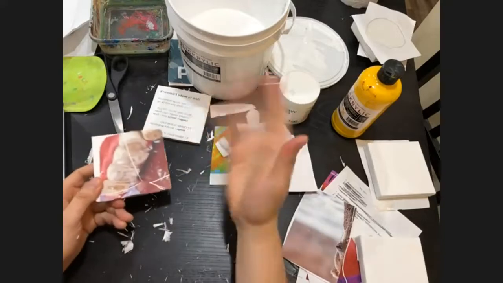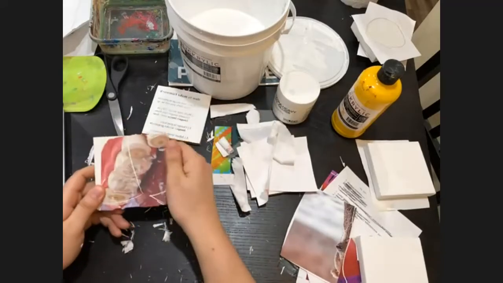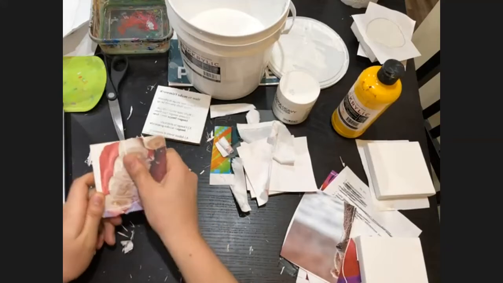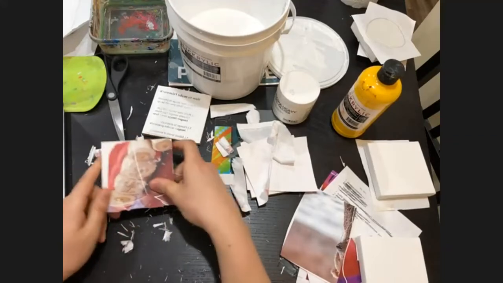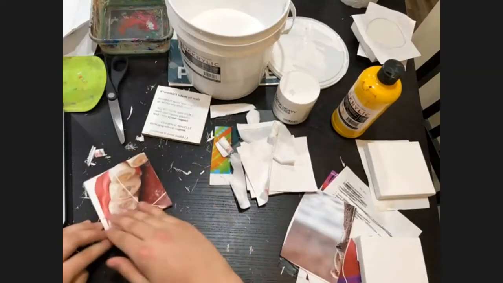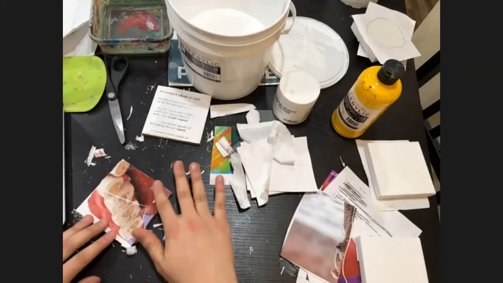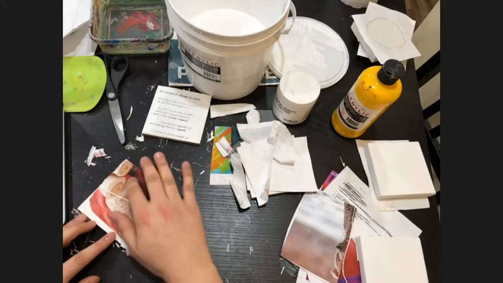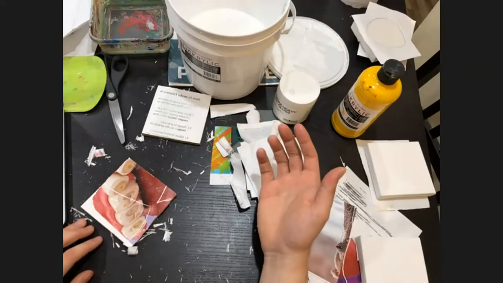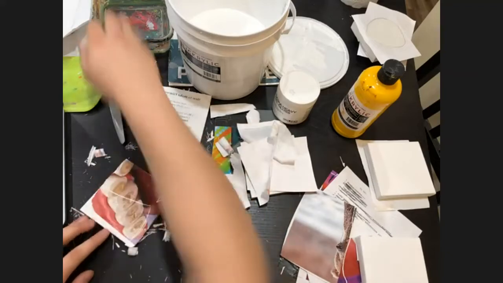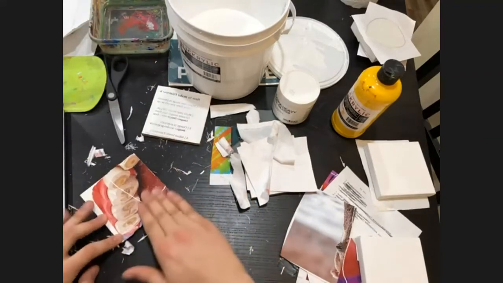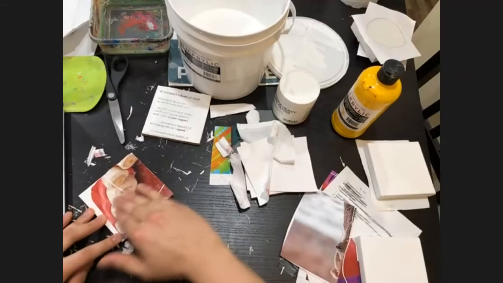With this, I did this dry. What I would do again is get the whole surface wet once I'd gotten most of it off. And then here I want the paper to disintegrate since there are just little bits and bobs still attached to it. So I would get the whole surface saturated and then just rub it.